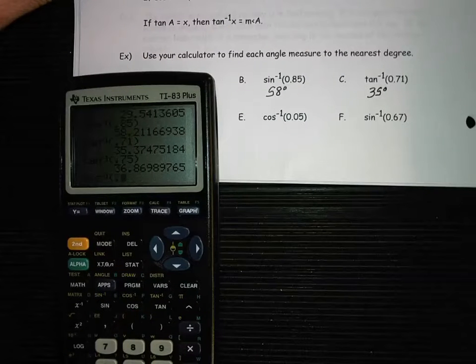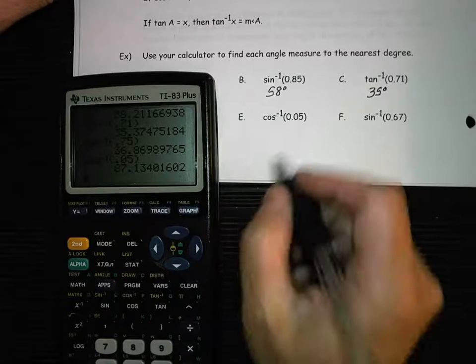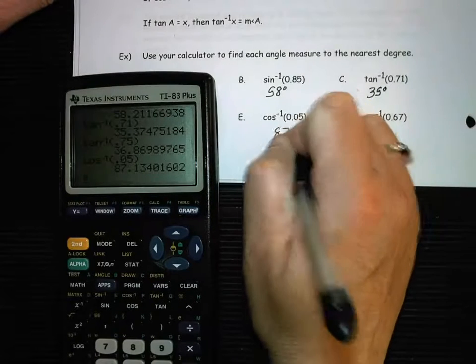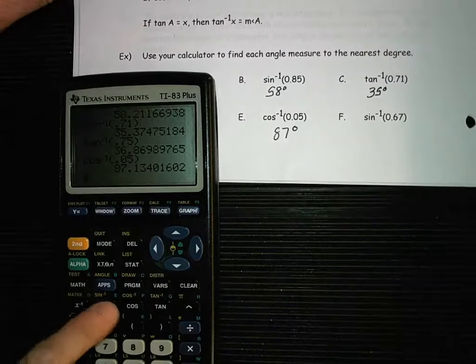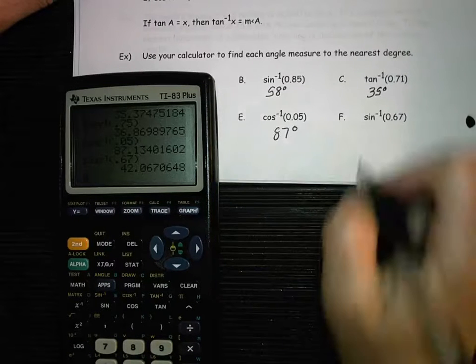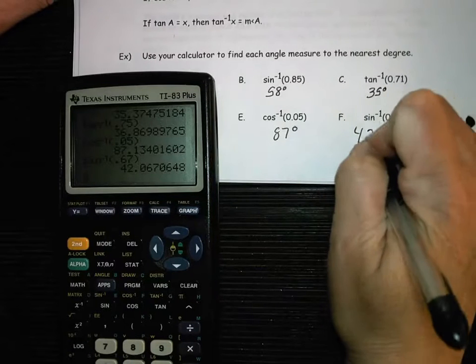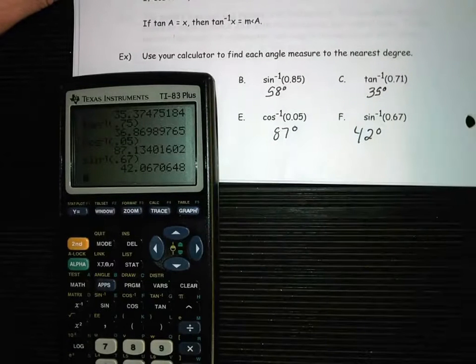Inverse cosine of 0.05 ends up being 87 degrees. And inverse sine of 0.67 is right about 42 degrees.